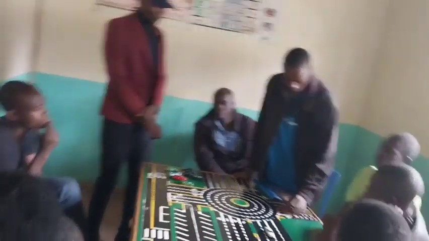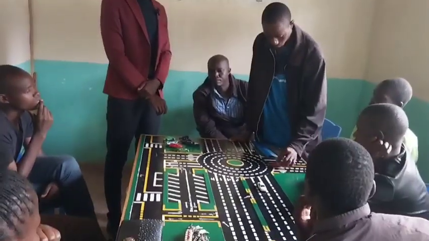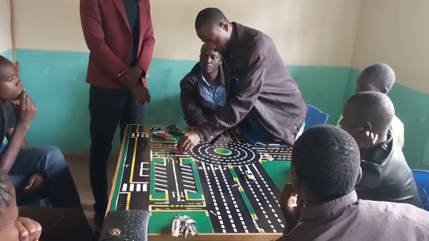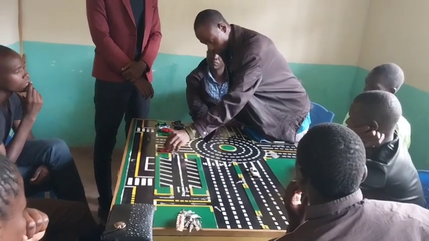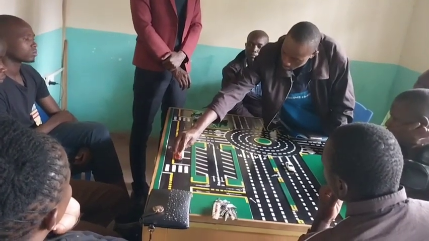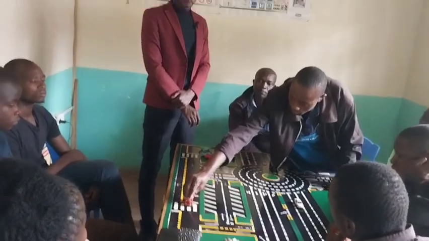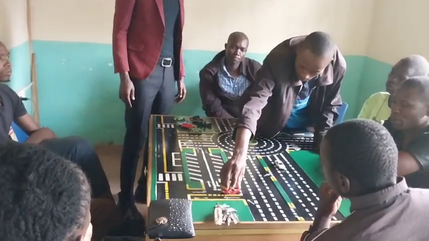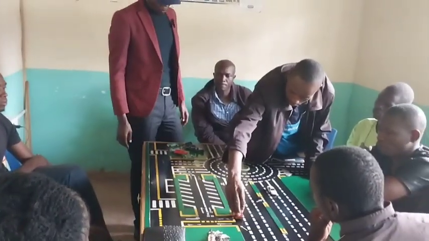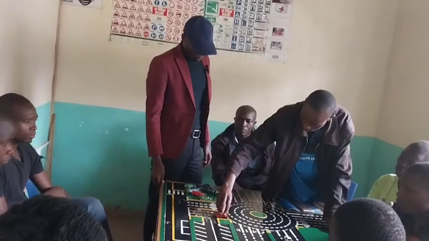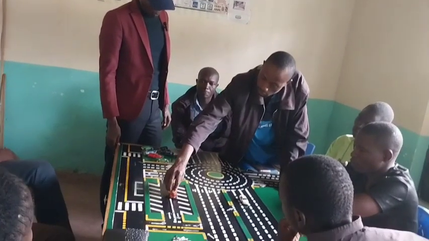Start the engine and wait, gear 1. Take lane 3. Indicate change of lane. Stop for oncoming vehicle. Indicate. Stop for pedestrian. Indicate. Stop and give way for oncoming vehicle. Indicate. Stop and give way. Indicate.